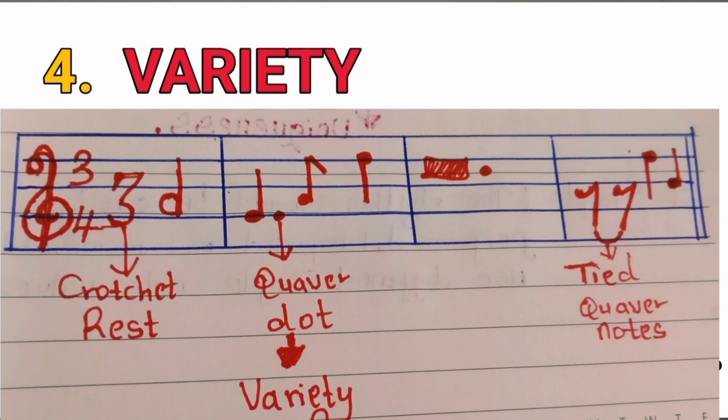As you can see, the first bar I have used a variety of notes: a rest which is a crotchet, then a note symbol of a minim. The second bar I have used a dotted crotchet, and that dot stands for a quaver, and also a note symbol for a quaver and a crotchet. The third bar I have used a dotted minim, that means those are 3 beats of a crotchet.